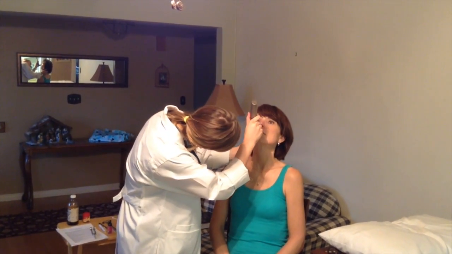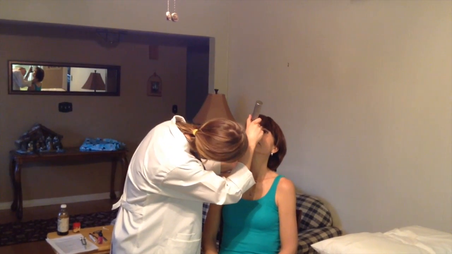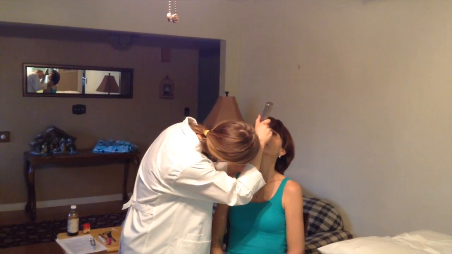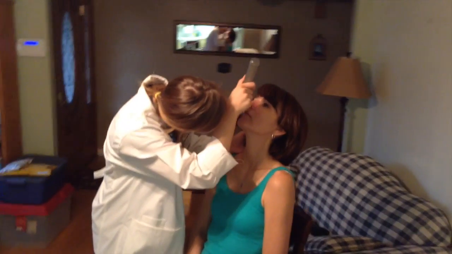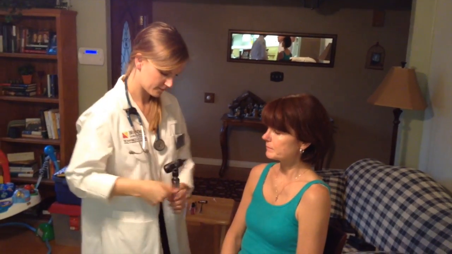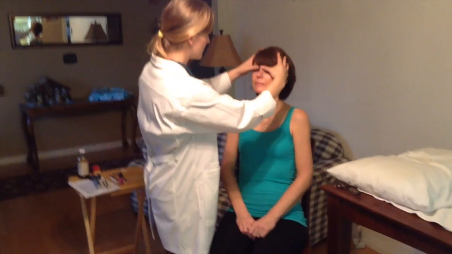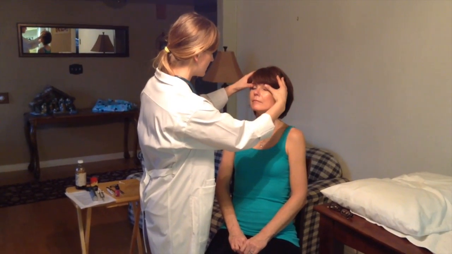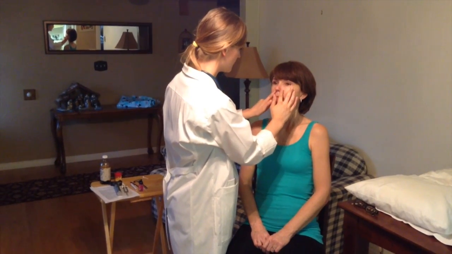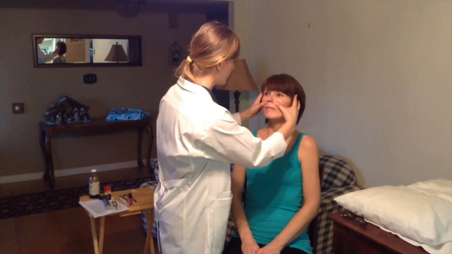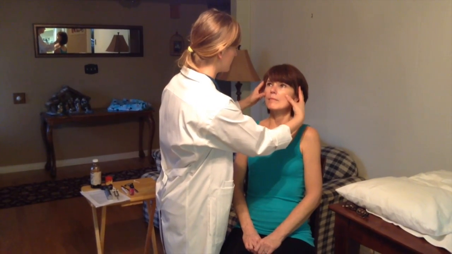Tilt your head back for me. Visualizing your turbinates. Nice pink mucosa. Excellent. Okay. While we're there, I'm just going to palpate your sinuses. I'm going to start with the frontal sinuses. Do you have any sensitivity, any tenderness? No. Ethmoid sinuses. And now under your maxillary sinuses.